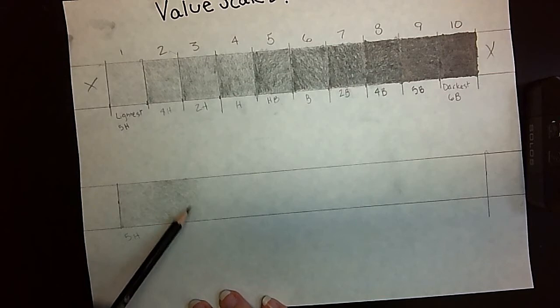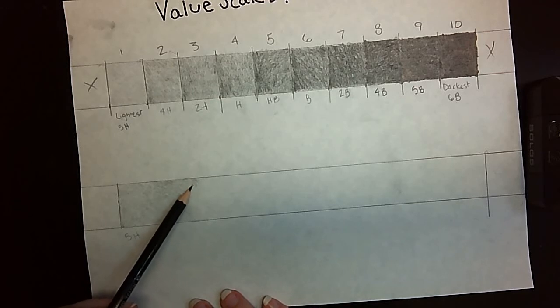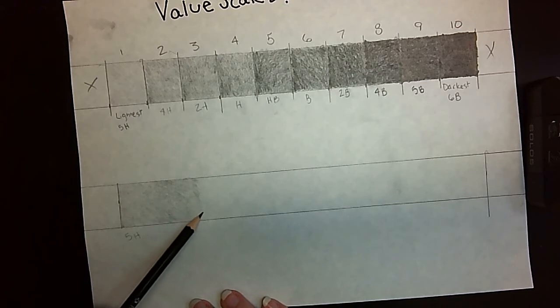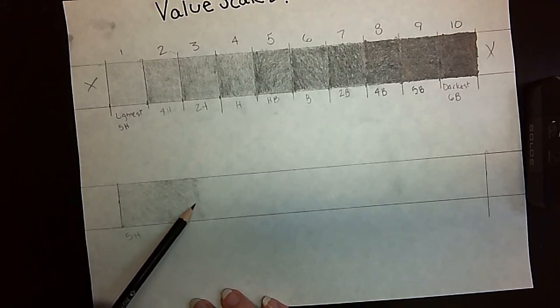And at this edge here where I went really light with my 4H, I'm going to barely brush my 2H against the paper. And I'm going back over that level 2 area.